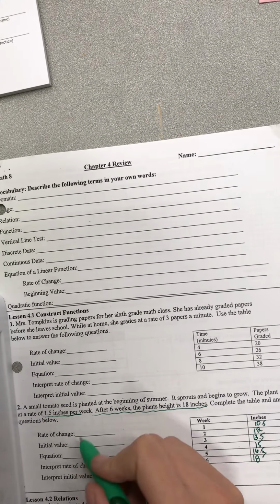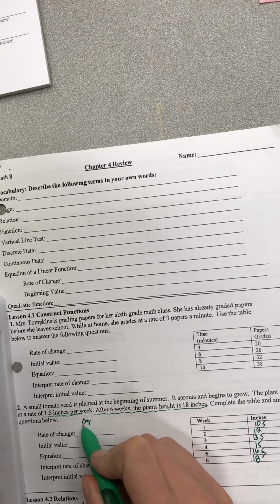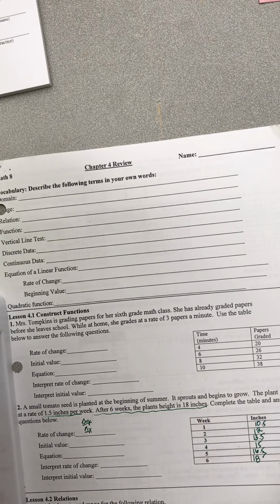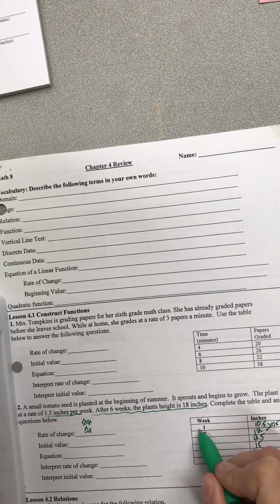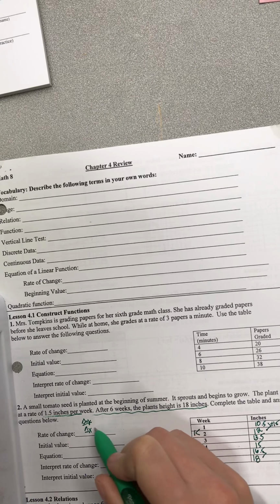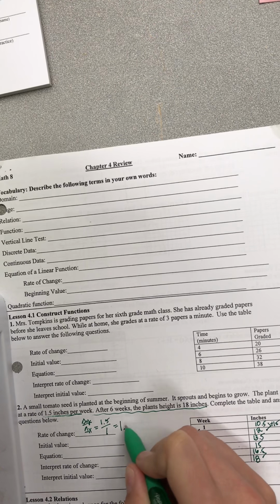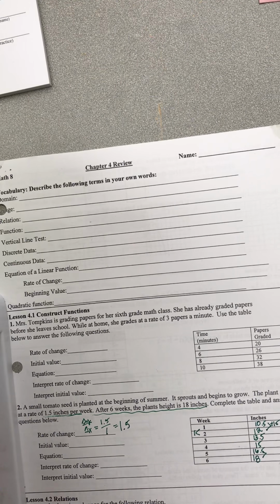So the rate of change is your pattern for your y's divided by your pattern for your x's. Well, my pattern here is plus 1.5, and my pattern for your x's is 1. So my rate is 1.5 over 1, which just gives me 1.5.